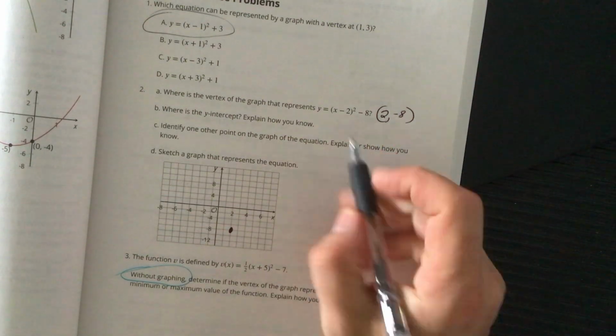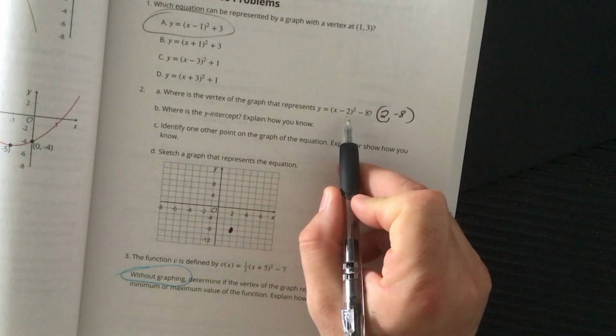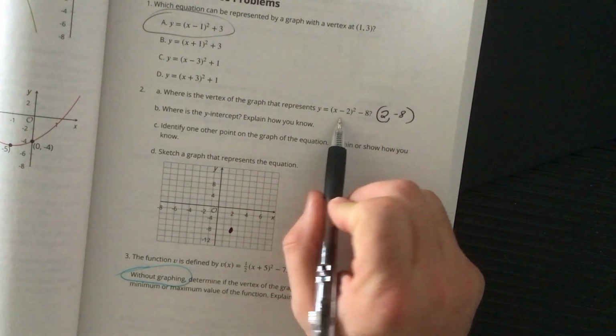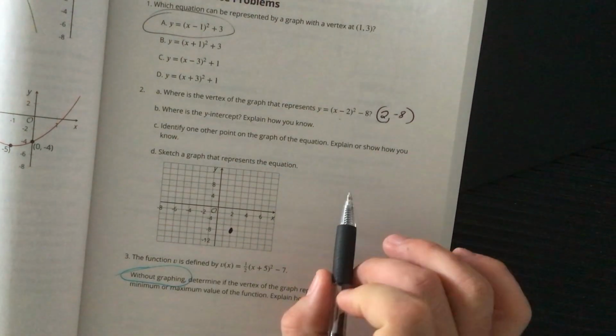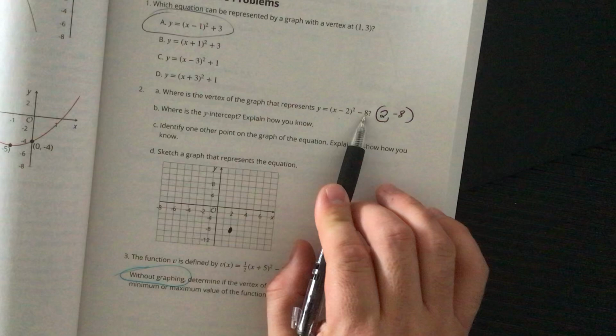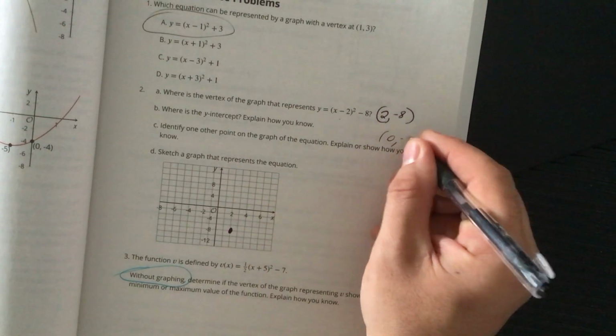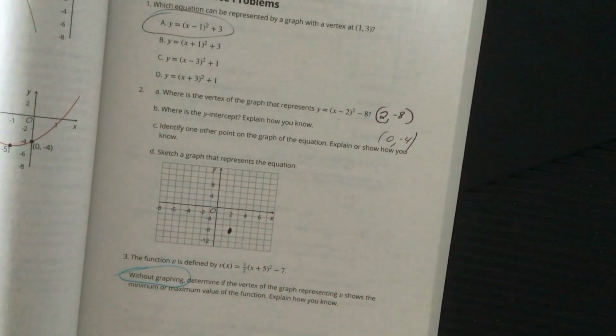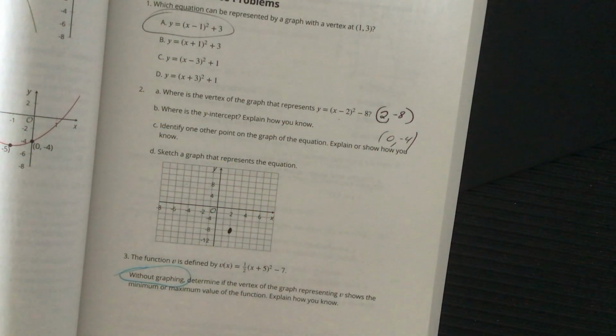0 minus 2. What is 0 minus 2? -2, squared. 4, 4 minus 8. -4. Okay, so that is another way to get it. I could put it in the standard form, or I can plug in 0 for x.